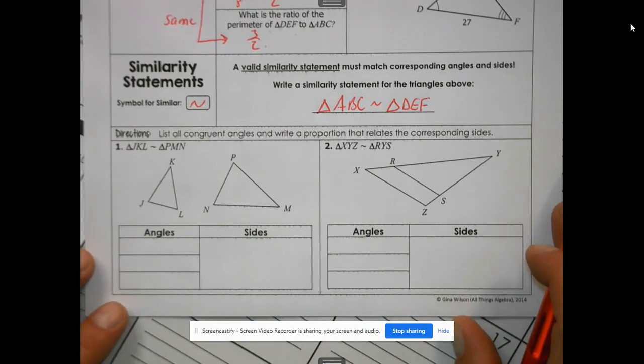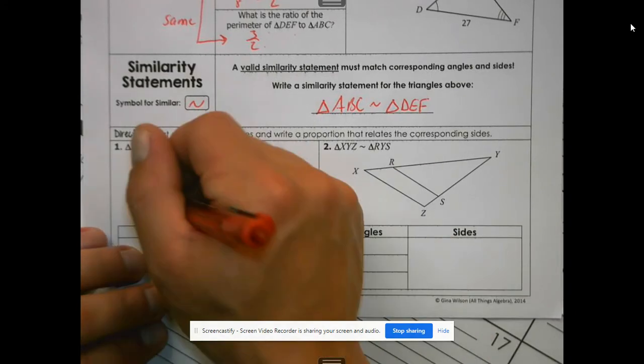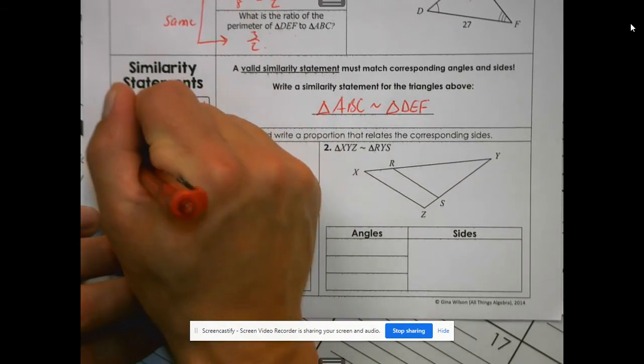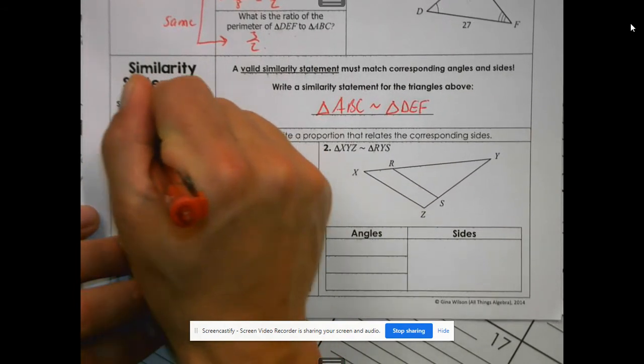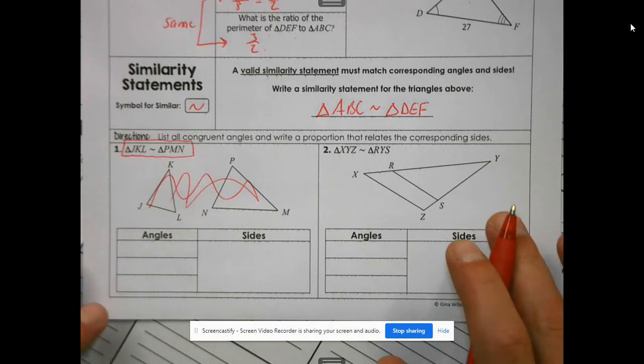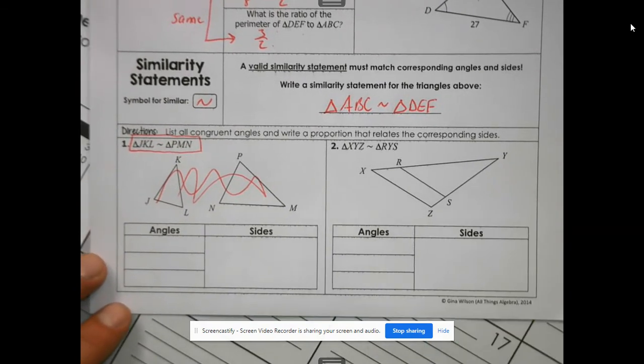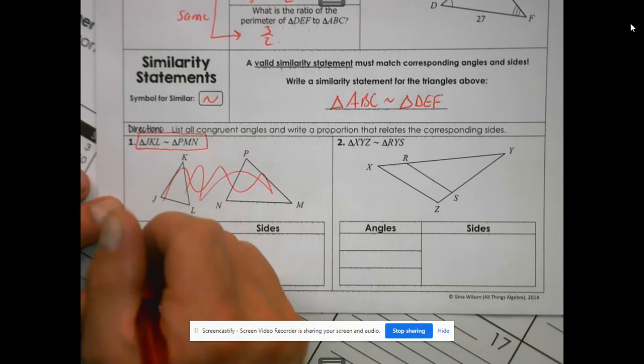All right, number 1 says list all the congruent angles and write the proportion that relates the corresponding sides. You don't even need the picture. The only thing you need is a similarity statement. So just cross it off. Don't even get confused with the picture. Do not even need it. Match up angles and sides.